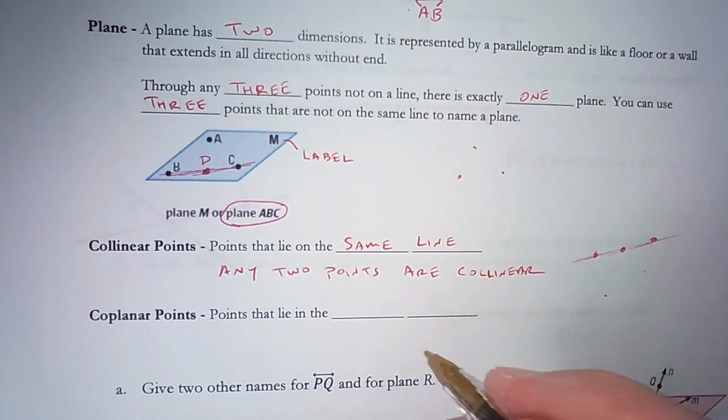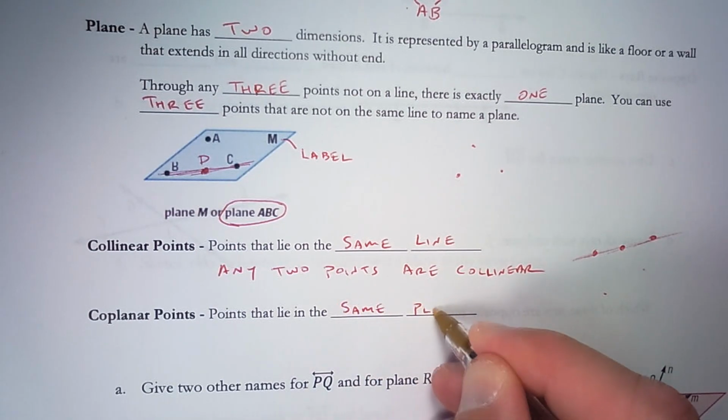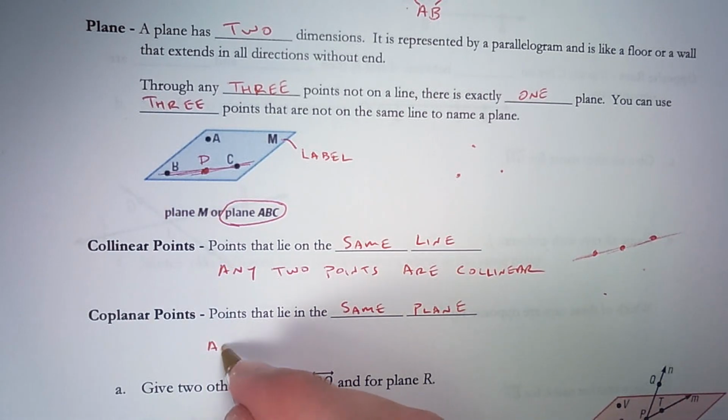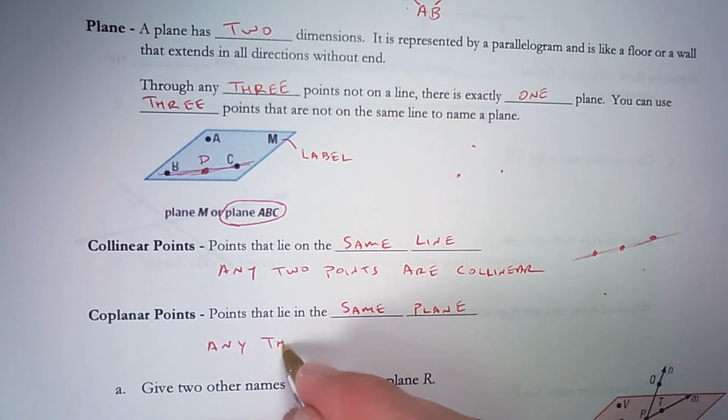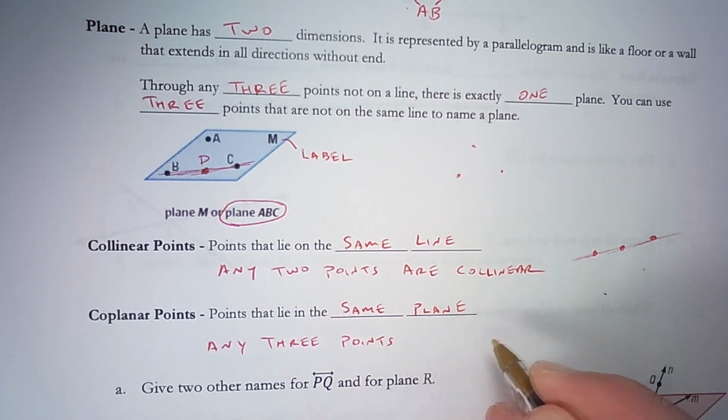Coplanar points are points that lie in the same plane. Any three points are coplanar.